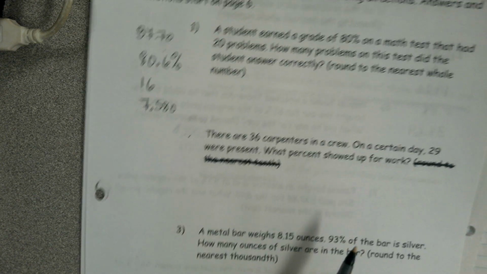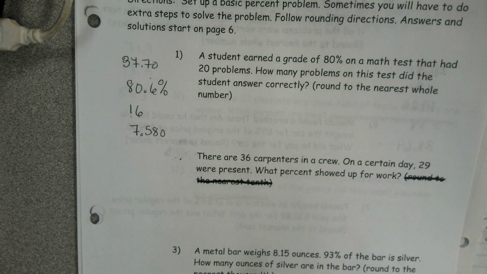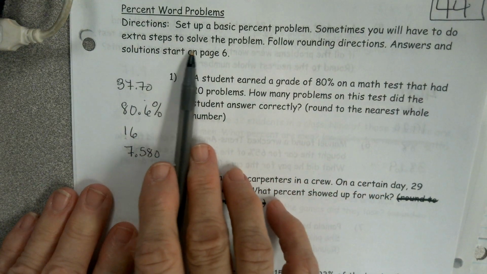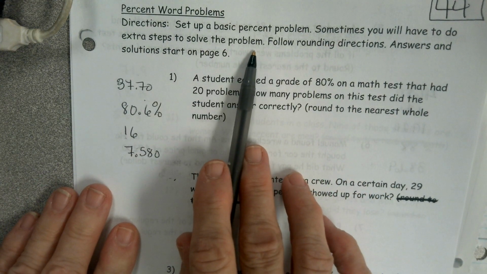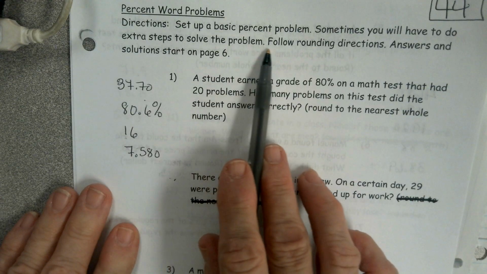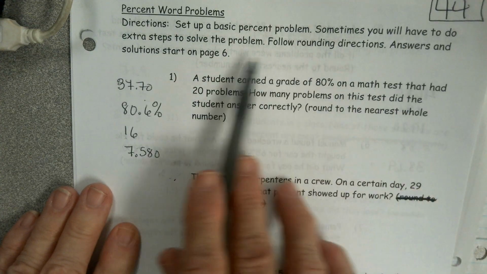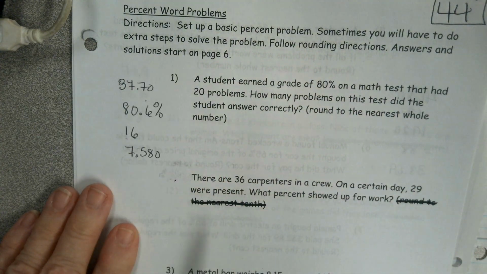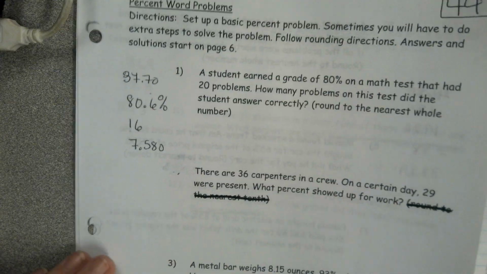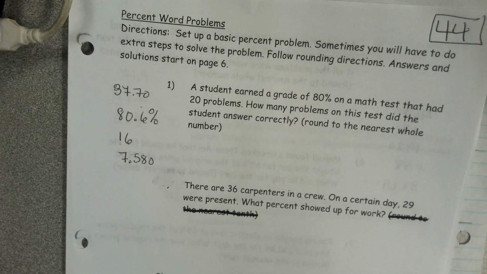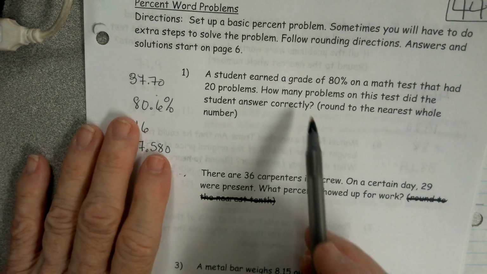So let's go back to this. So let's go ahead. It says set up a basic percent problem. You might have to do extra steps to solve the problem. Follow round directions. Answers and solutions start on page 6. No, they don't, because I cut all that off. Okay, so let's go ahead and see what you need to do.